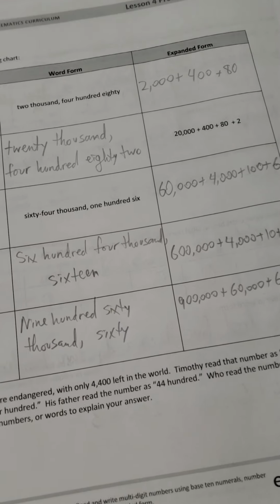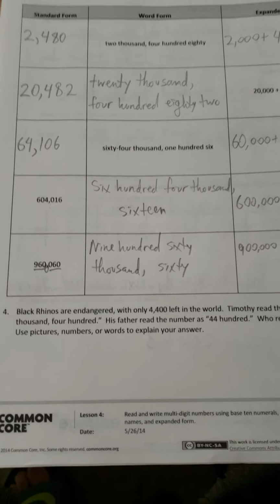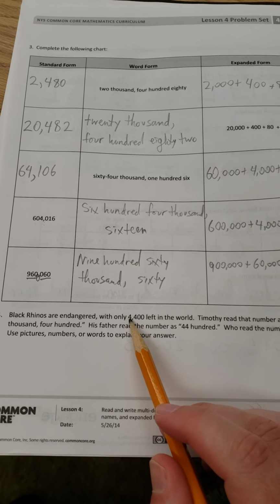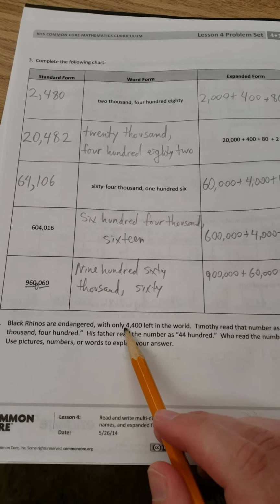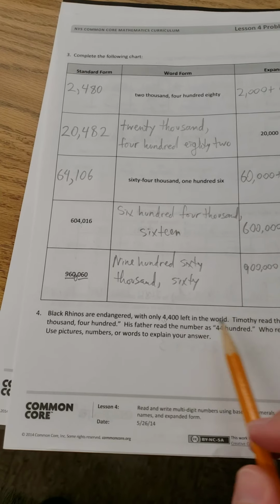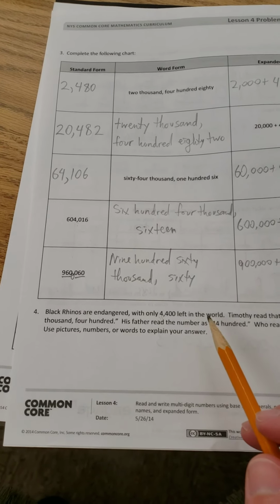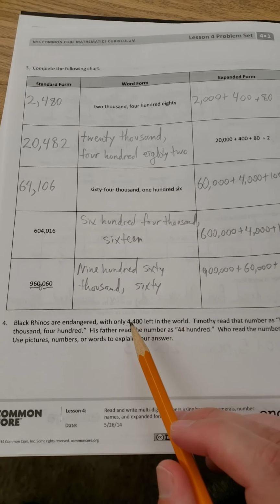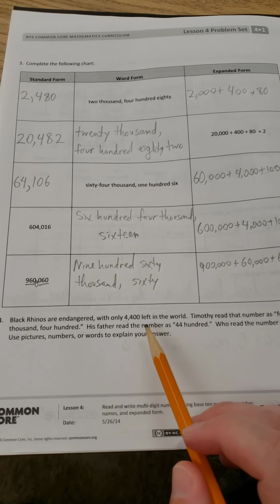So there are a number of ways to explain this, but first let's think about this. If I read this number, 4, comma means 1,000, 400, 4,400. So did Timothy read it right as 4,400? Yeah, that's correct. Now what about his father? He read it as 4,400. Well, could that be another way of saying this?